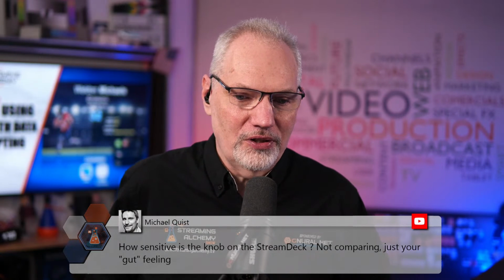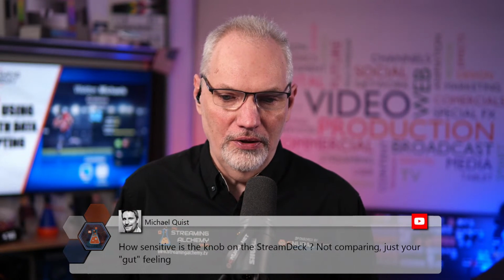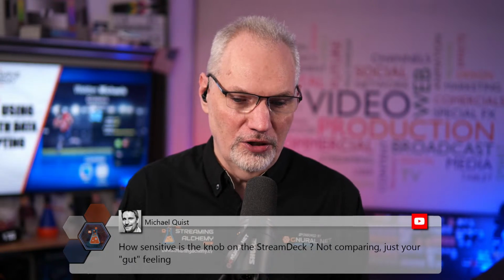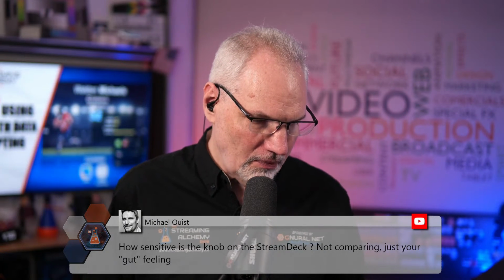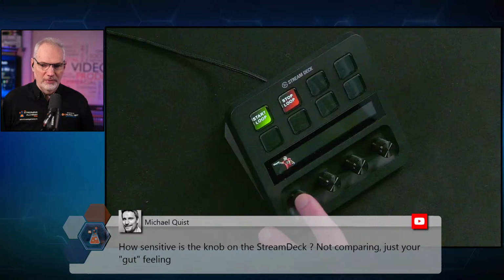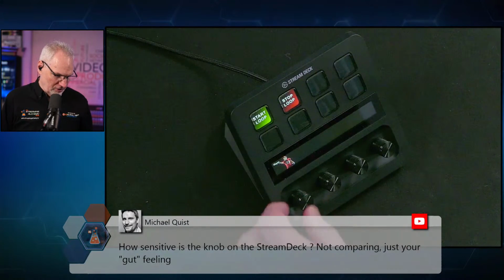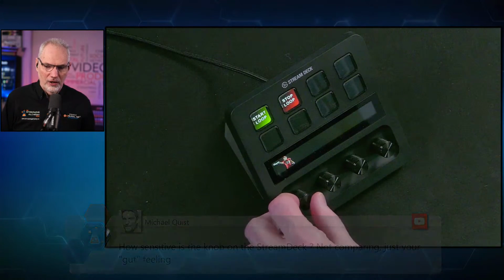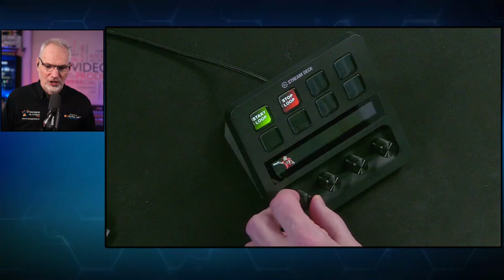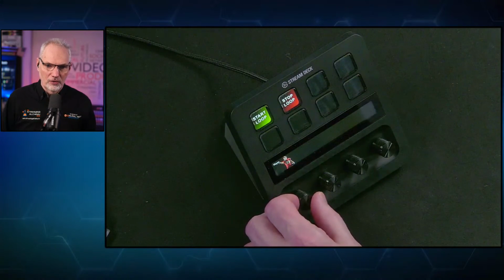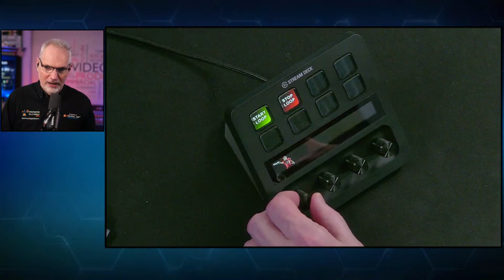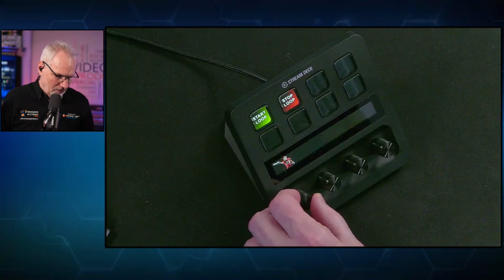So Michael's also asking about the sensitivity on the knob in a Stream Deck. So a few things about the Stream Deck as a control surface. These knobs here have a click. So each click you can feel as you turn, so that you get that sort of tactile feedback around the clicks here.